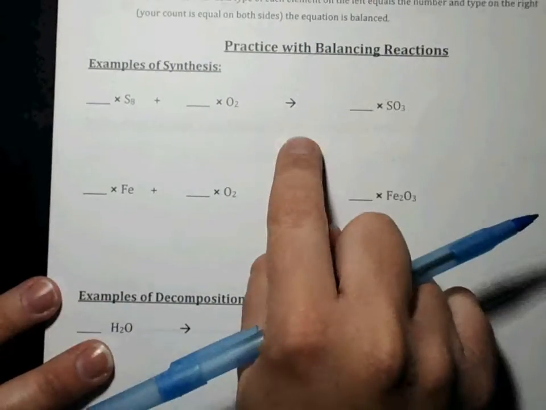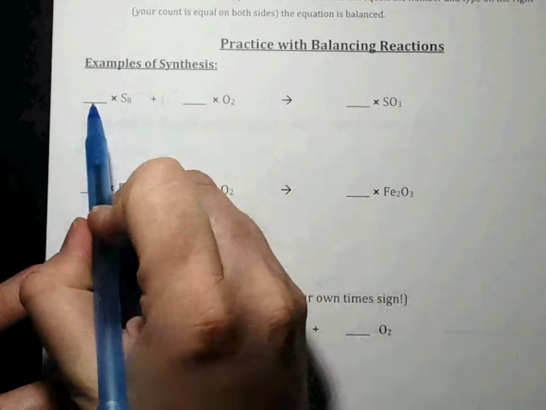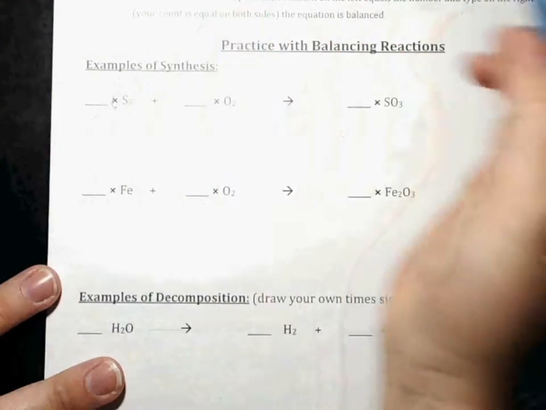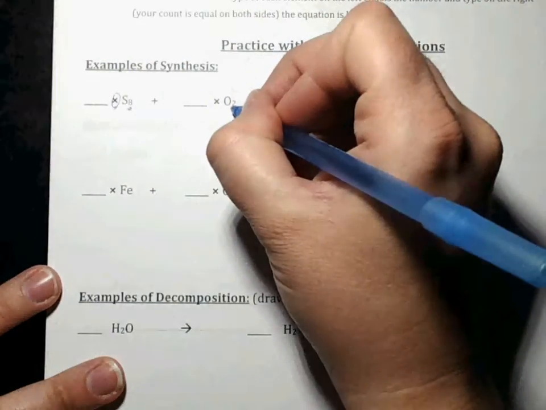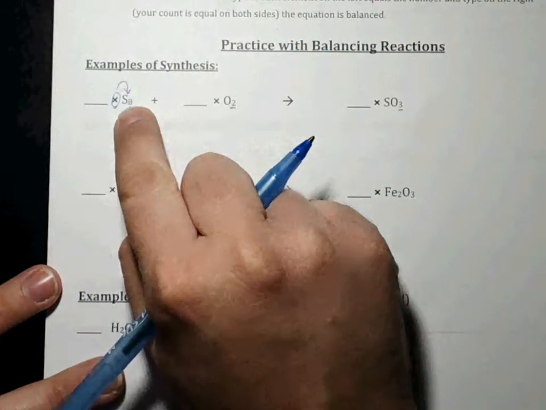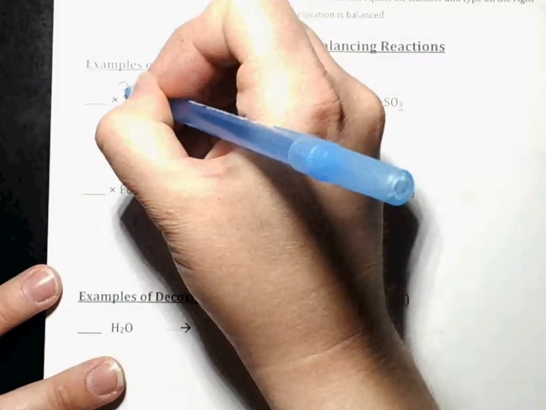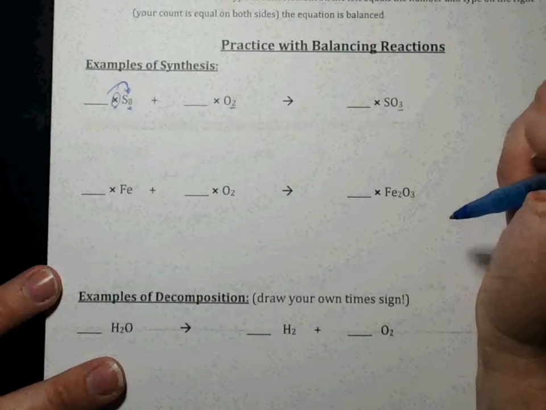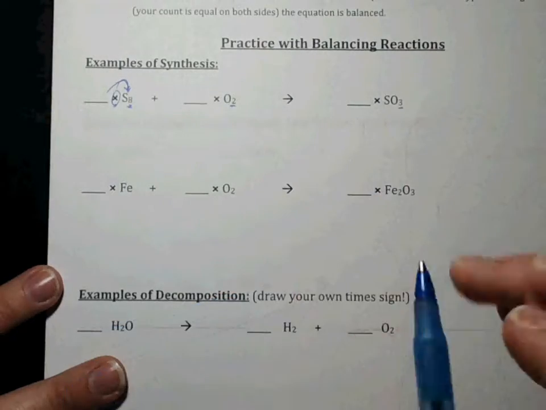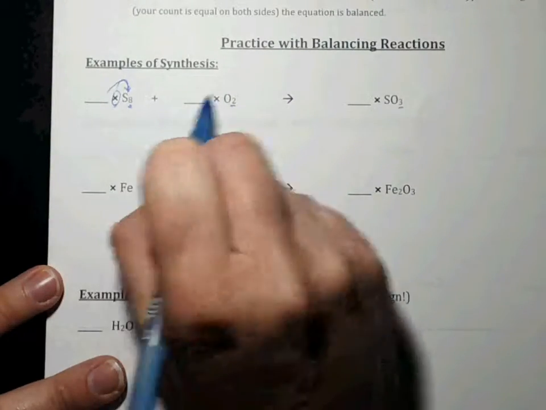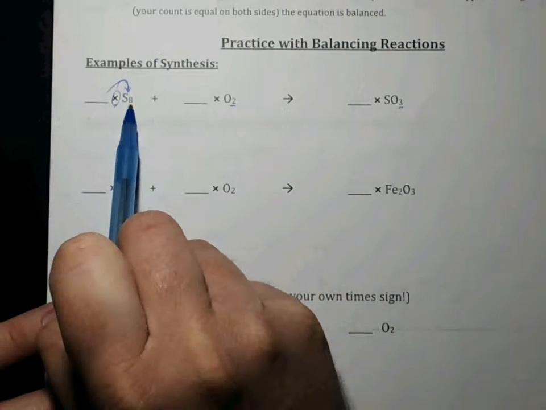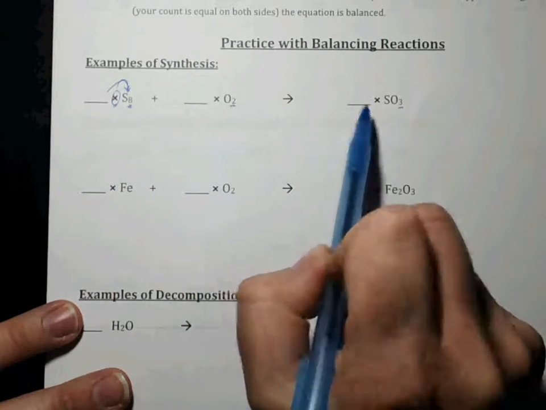Remember that the basic idea with balancing reactions is that you have a number in front called a coefficient, and it multiplies times all of the numbers down here. Those are called subscripts. Whatever number is in front, your coefficient multiplies times the subscript to tell you how many of an element there is present. If I write no number in front, we can assume there are ones in these blanks. So 1 times 8 would be 8 sulfurs, a 1 times 2 would be 2 oxygens.